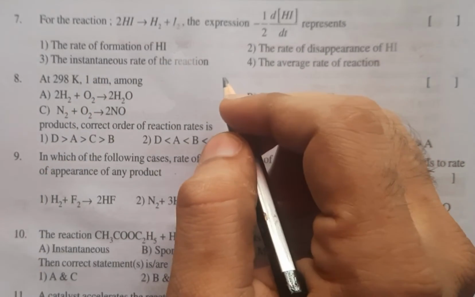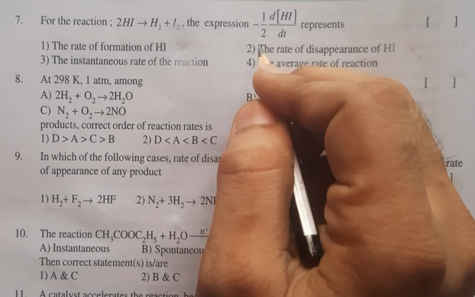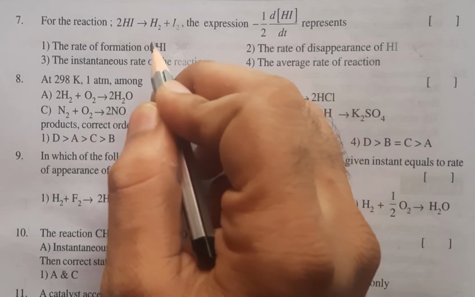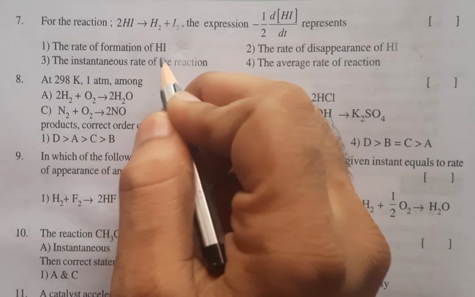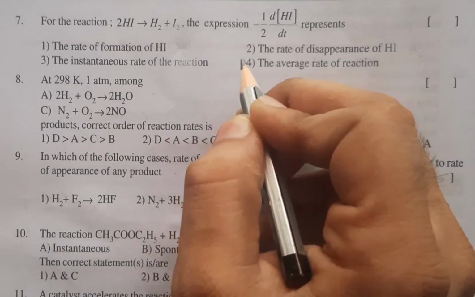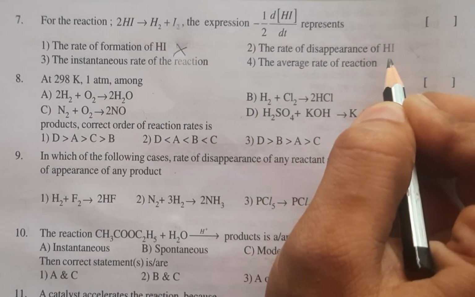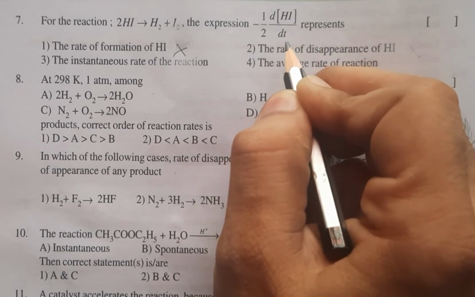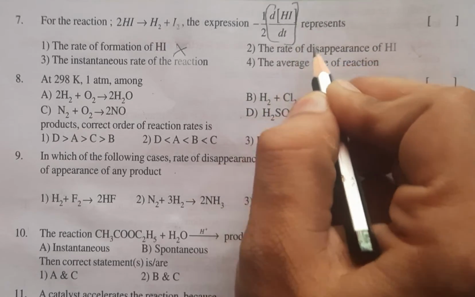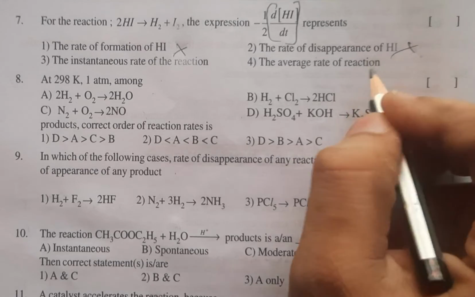For the reaction 2HI gives H2 plus I2, the expression minus 1 by 2 dHI by dt represents the rate of formation of HI. Now here HI is a reactant, so the reactant will react, it won't form, right? So option 1 is incorrect. The rate of disappearance of HI: here only this part, dHI by dt, represents the rate of disappearance of HI, not 1 by 2. So it is also incorrect.